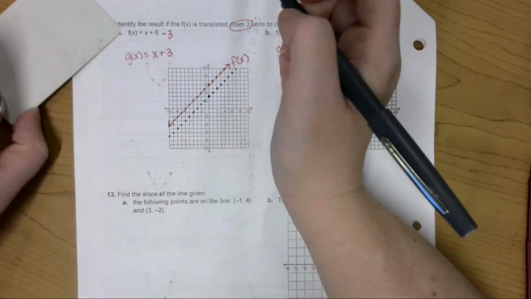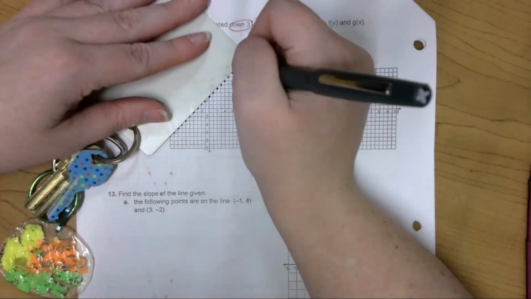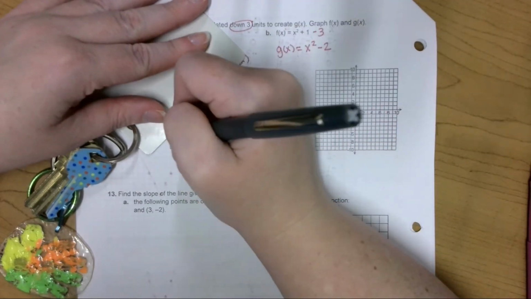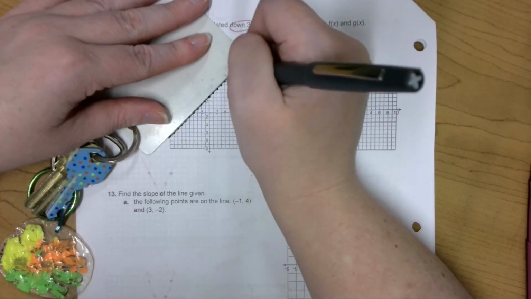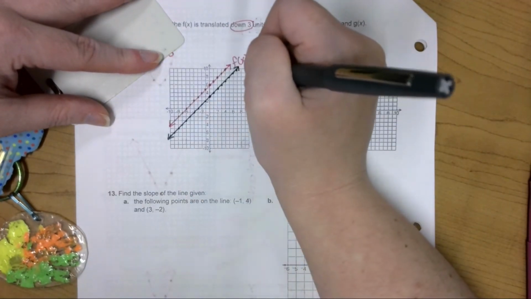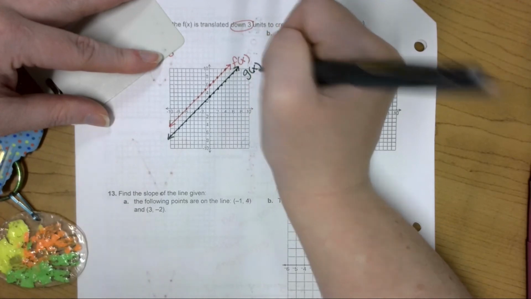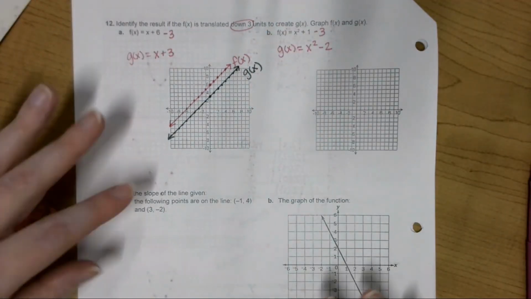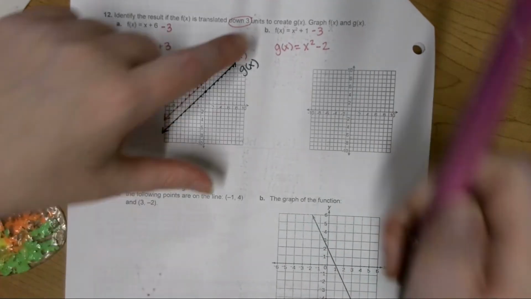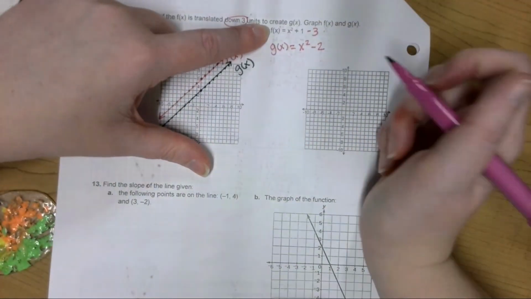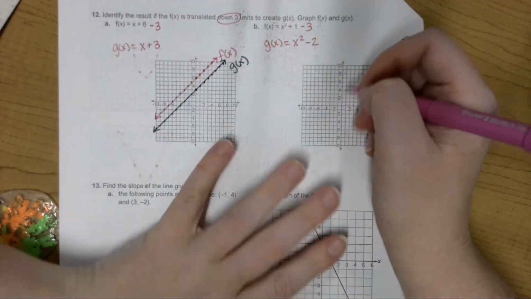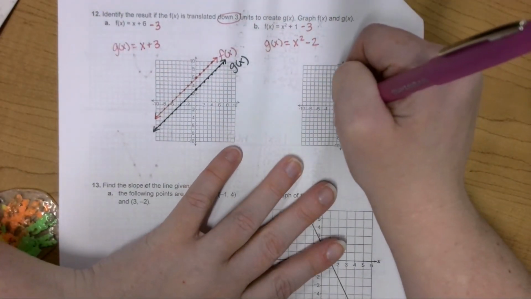Okay, and then I'm going to use my straight edge to connect. And we're going to label this one g of x. Okay, and it has been translated down 3 units. All right, f of x. So x squared plus 1. So if I do 0 squared, that is 0.